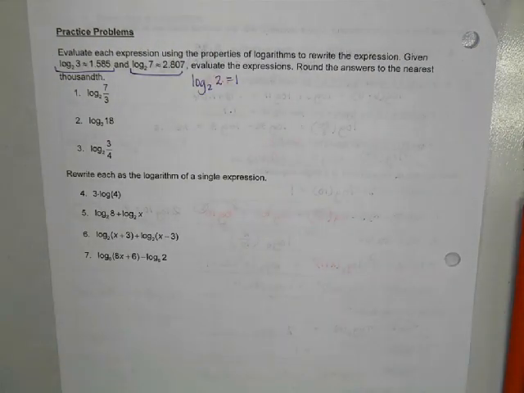So I'm going to give you about 5 minutes to see if you can work 1, 2, and 3.